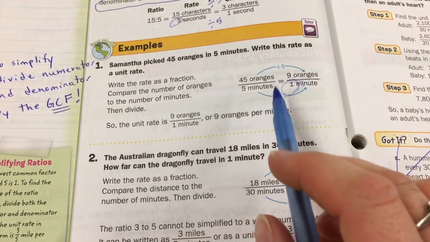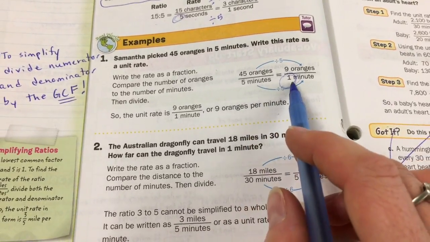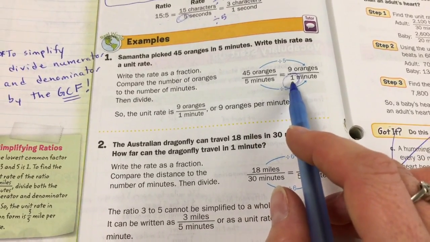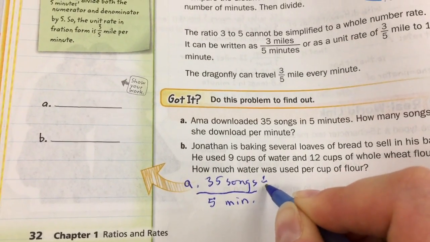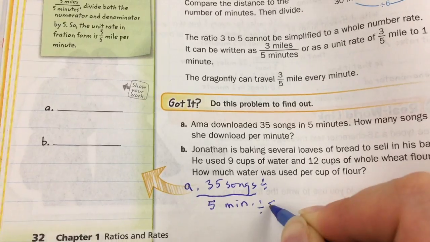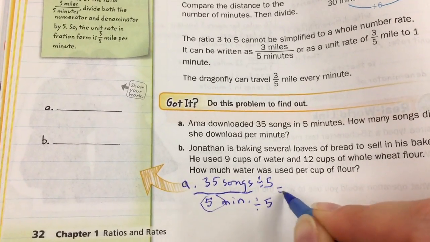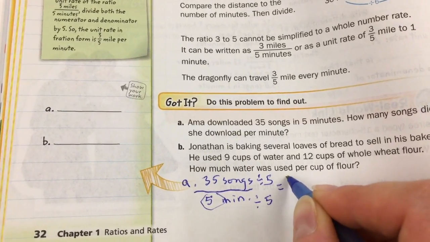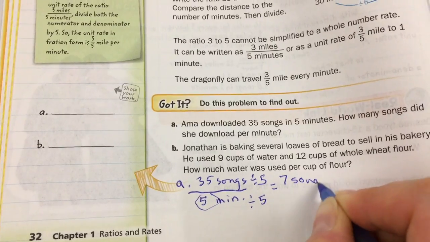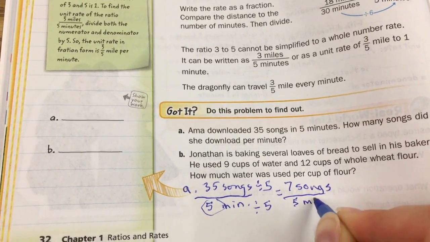And the next step was to divide the numerator and the denominator by the greatest common factor, which is the denominator, so we can get a unit rate with 1 in the denominator. So if we divide both by 5, which is this number right here, that will give us 35 divided by 5 is 7 songs per 5 minutes.